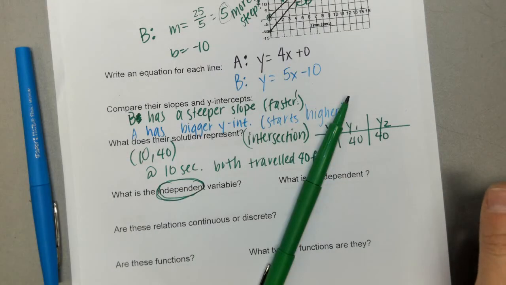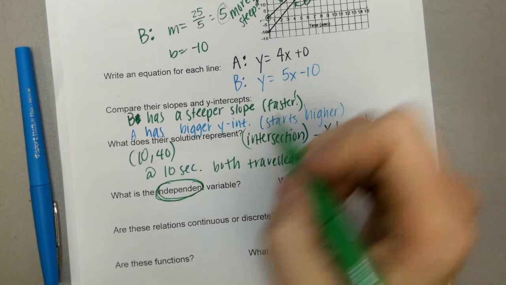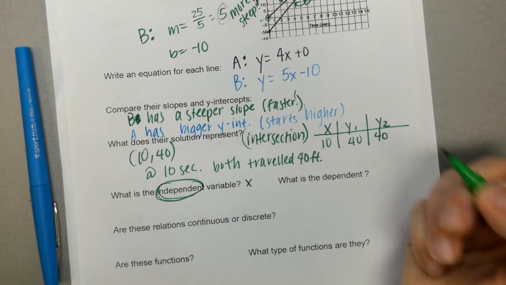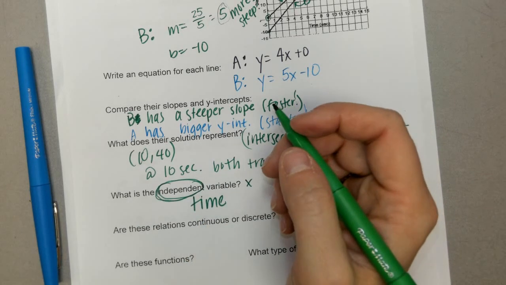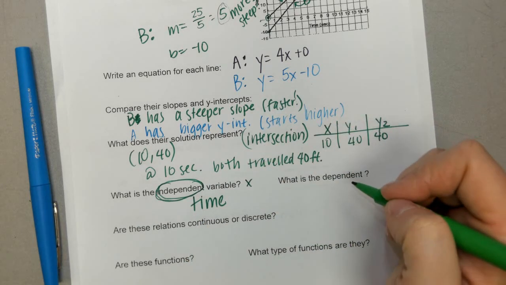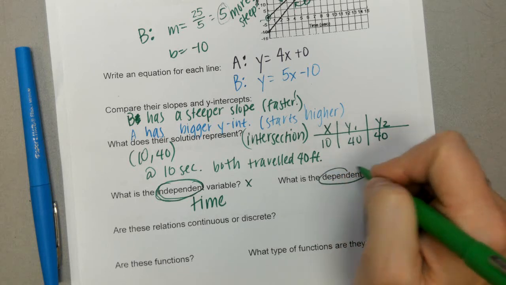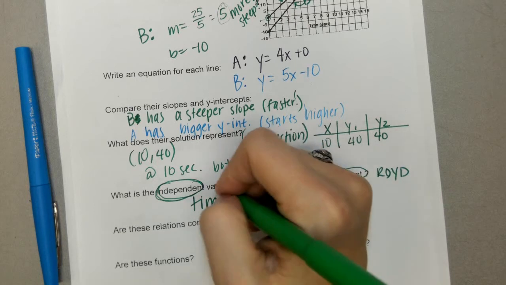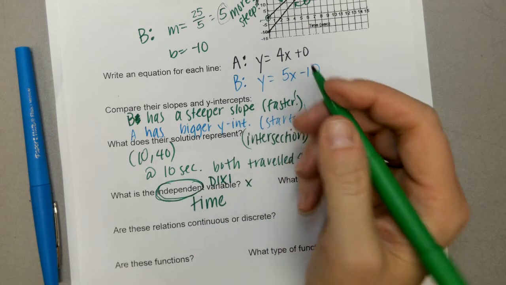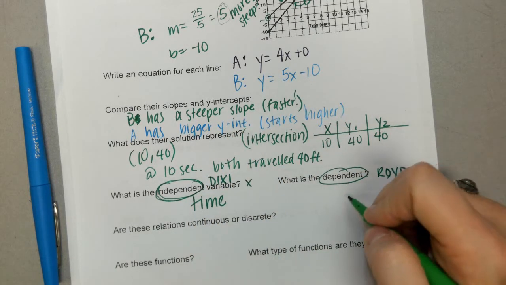So what is the independent variable in this? Well, it's the x value. Independent is x. And that is our time. And our dependent variable, remember Royd, this is Dixie. Royd is distance.